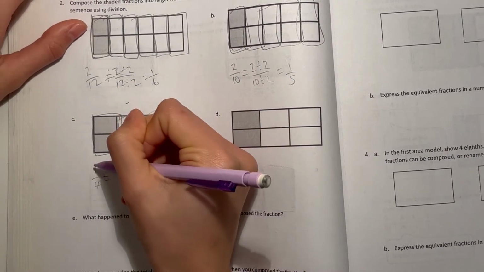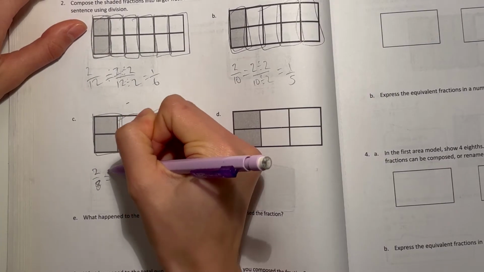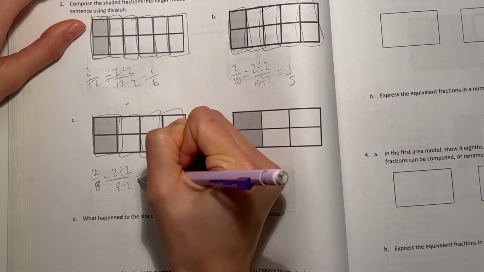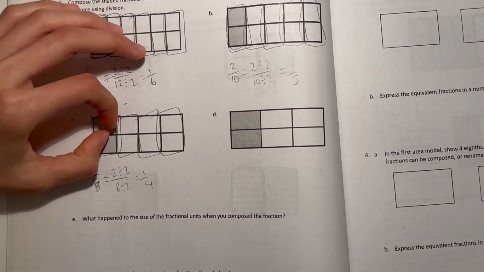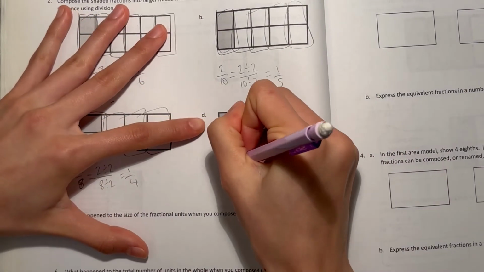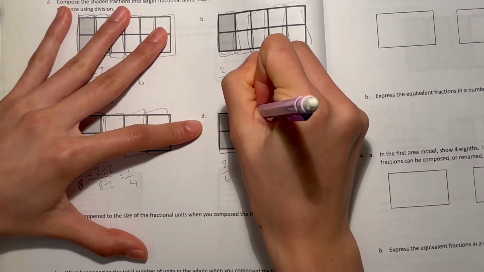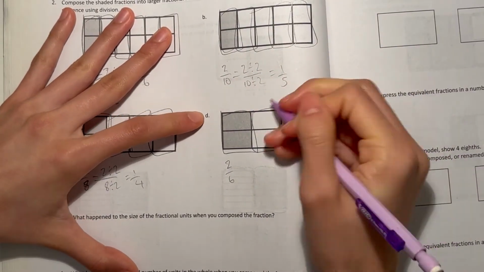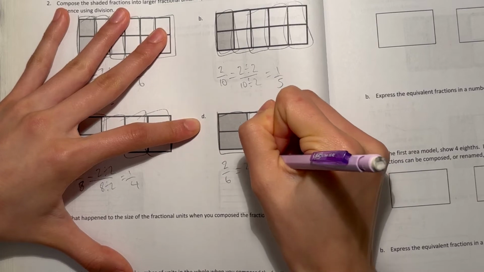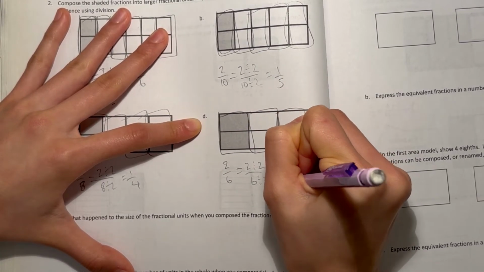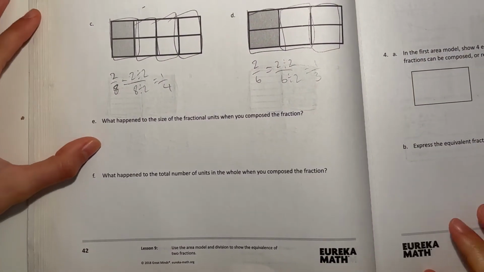Alright, and now 1/4, 2/8. And if you divide by 2, then you get 1/4. And for D, right now we have 2/6. If you look at it this way, divide by 2, then you get 1/3.